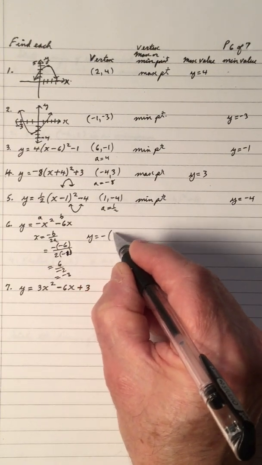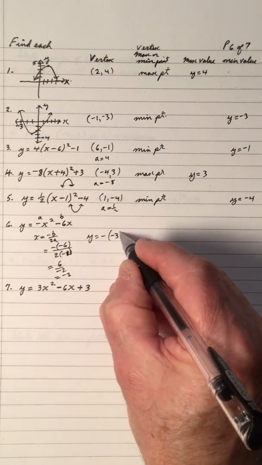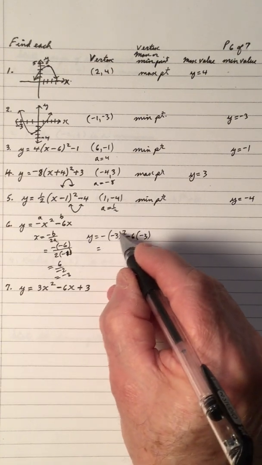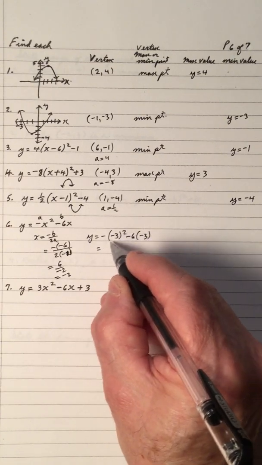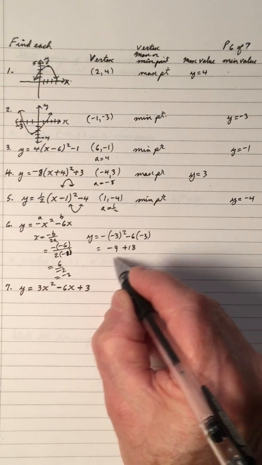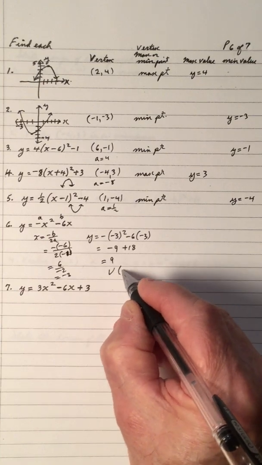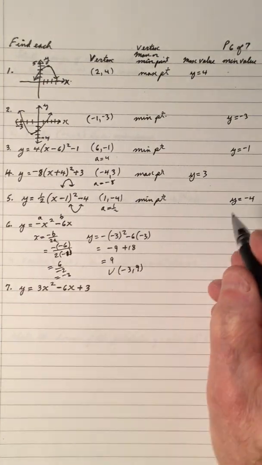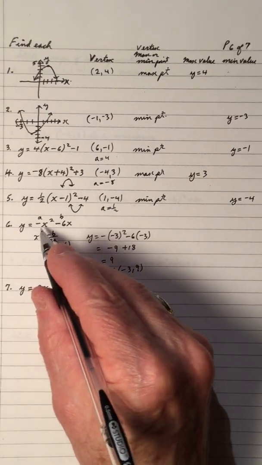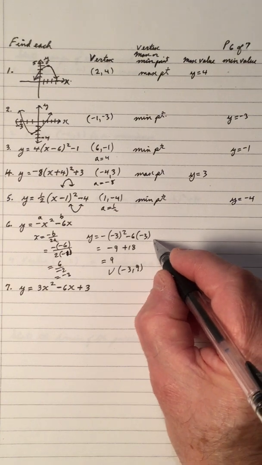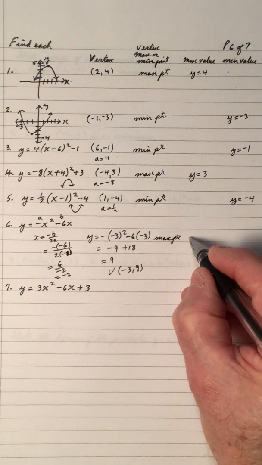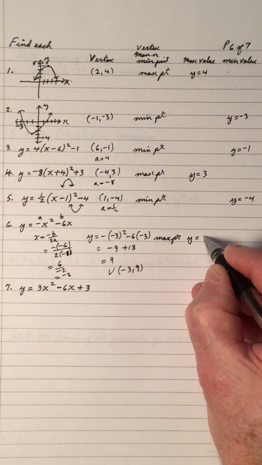Y equals... -3 into the equation for x. And we square first. We get a 9, and we do the negative of it, so it's -9. -6 times -3 is 18. So the vertex is (-3, 9). And because a is -1, that means we have a maximum point, and the maximum value is the y value. Y equals 9.